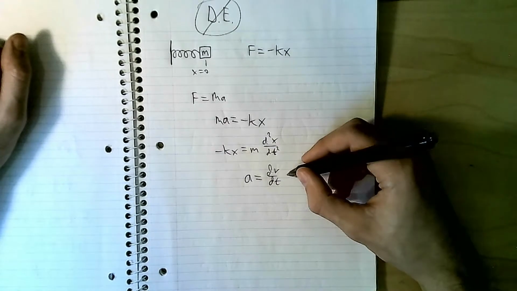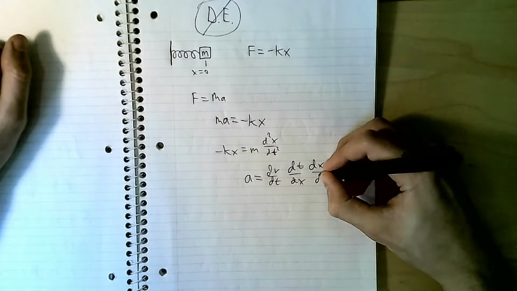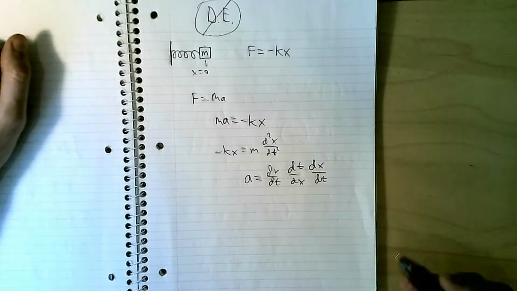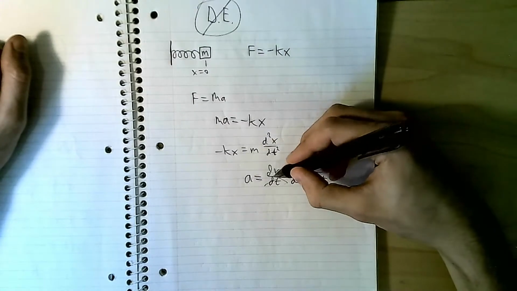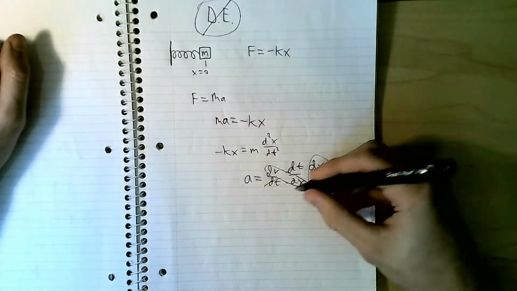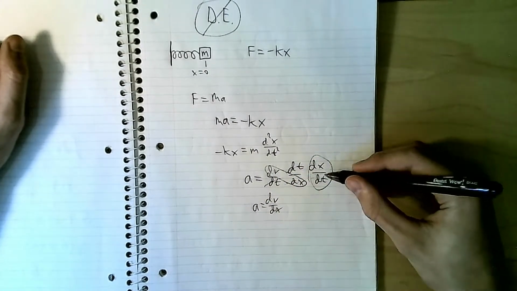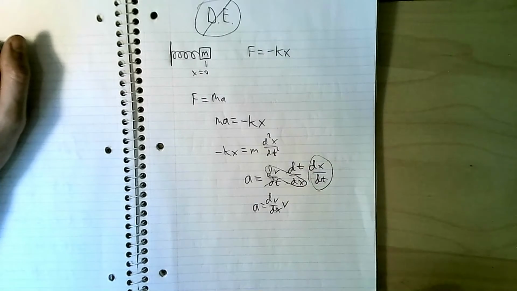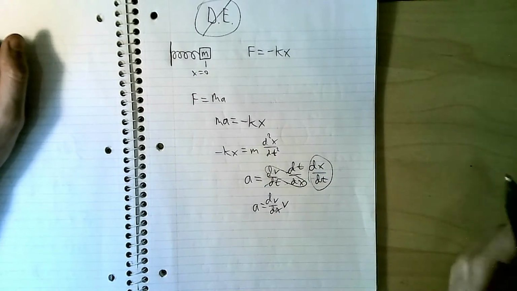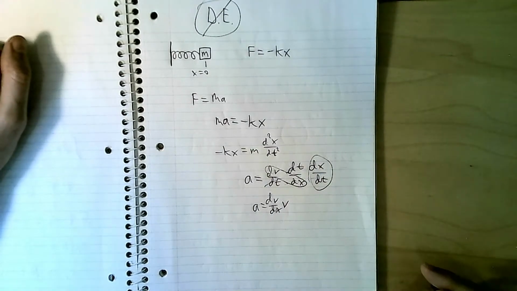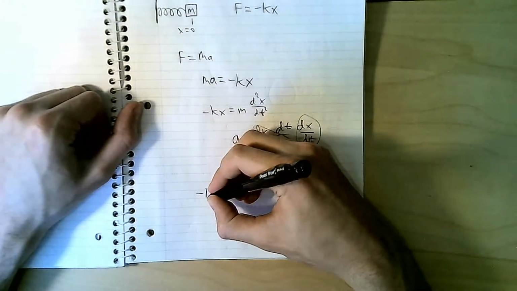Now we're going to go ahead and multiply this by 1. So we're going to multiply this by dt/dx and by dx/dt, right? So that's 1. We'll cancel out these dt's, and we'll get a dv/dx and a dx/dt. So a equals v dv/dx, and dx/dt is just v. So a is equal to v, the velocity, times the derivative of velocity with respect to position. And now we no longer have to worry about time in our equation at all.